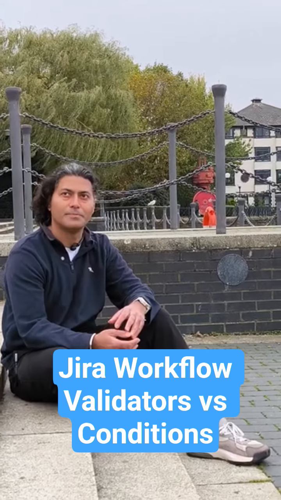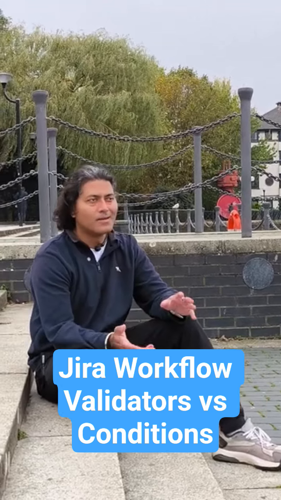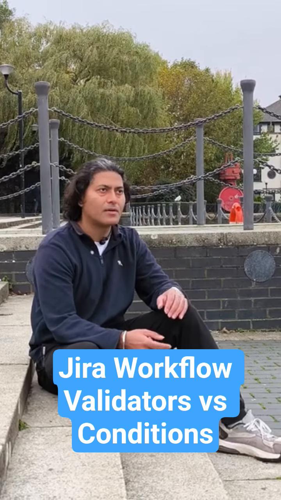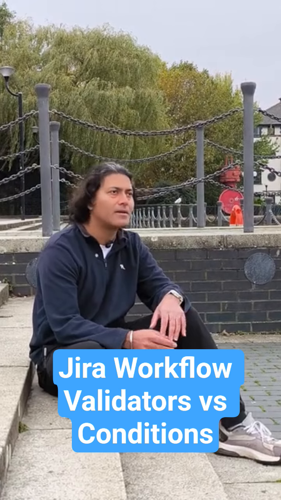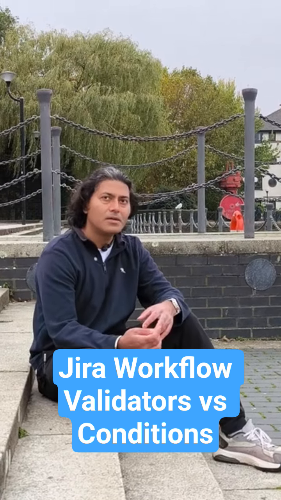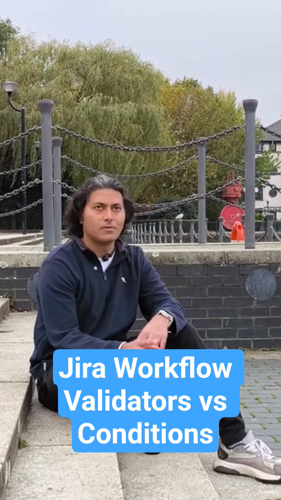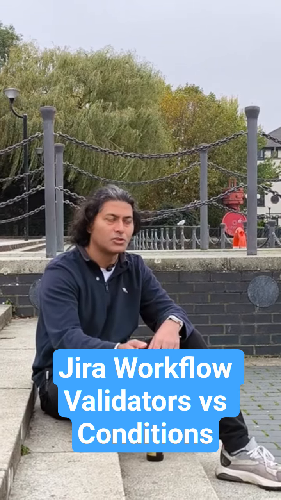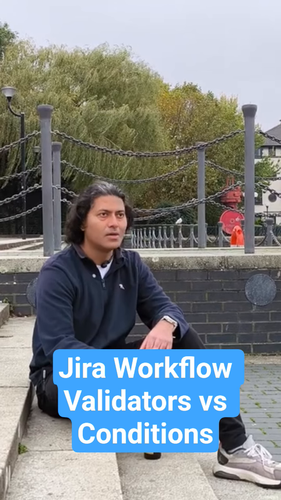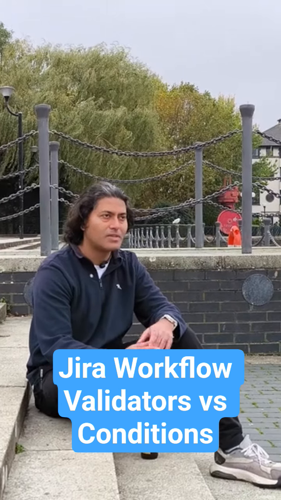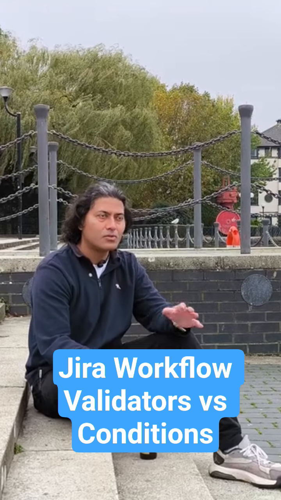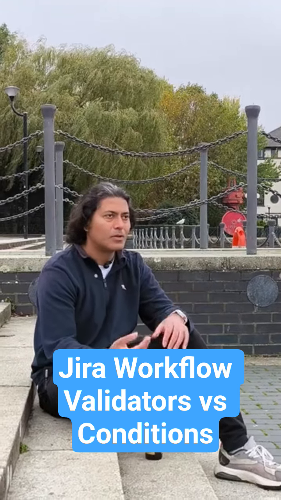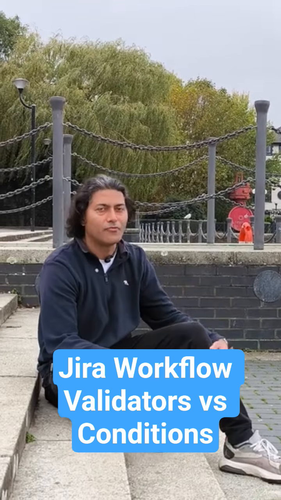For example, you can have a transition screen, and in the transition screen you can have that field that you want the user to fill in, and when you're using a validator, the transition will be visible. So the resolve button or the transition, basically the option to resolve the issue, the bug in this case, will be there for the user to click on. But when they click on it, in the transition screen, you can display a message that this particular field is required, and fill it in.